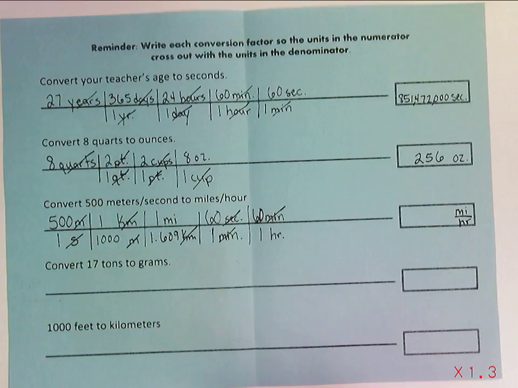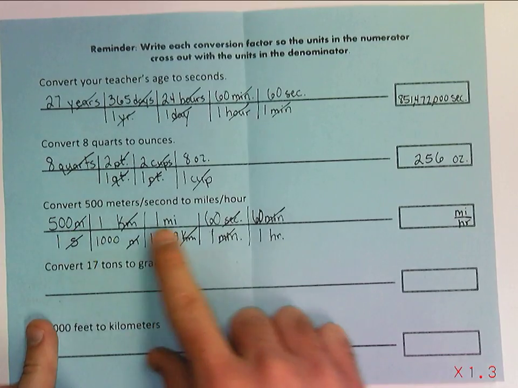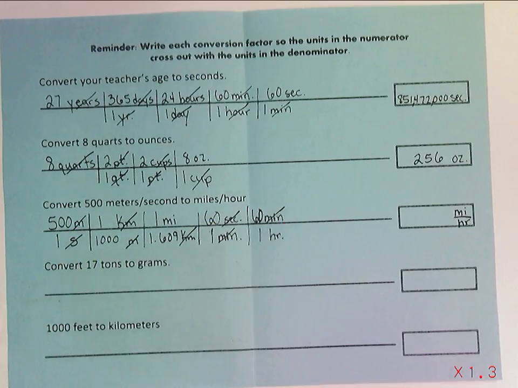So what I need to do now is multiply across the numerator and the denominator and do any division if necessary, because I want to have how many miles per 1 hour. And we might end up with a certain number of miles per multiple hours. So we need to make sure we reduce that to 1 hour, which just requires division. So I'm going to multiply 500 by 60 and by 60.